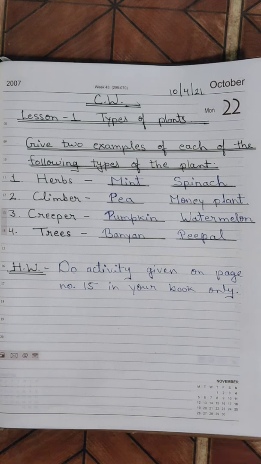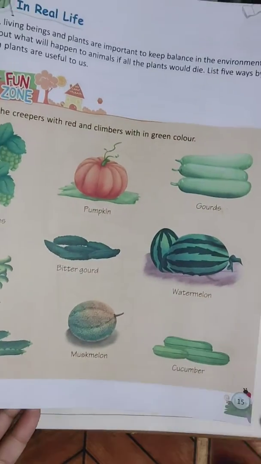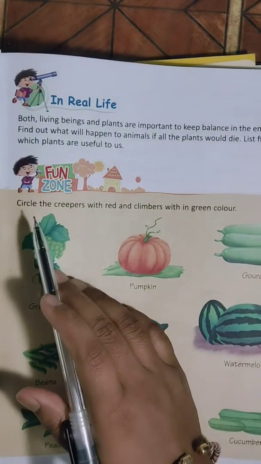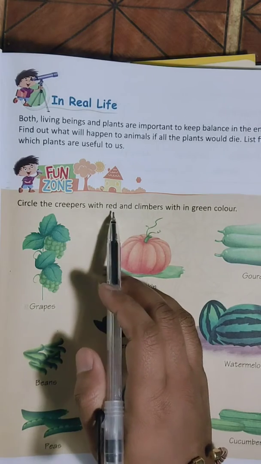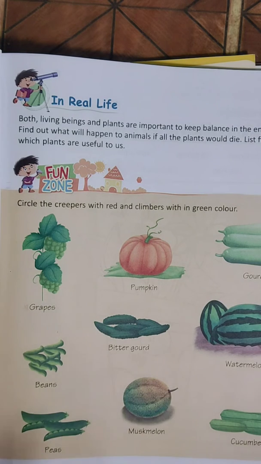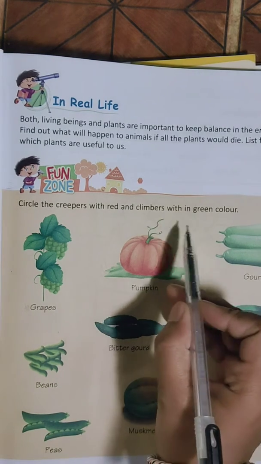Now let's see what this activity is. This is page number 15, and your homework is to circle the creepers with red and climbers with green color. Here different pictures of different fruits and vegetables are given to you. Some are creeper plants, some are climber plants. So you all have to color the creeper plants with red color and the climber plants with green color.